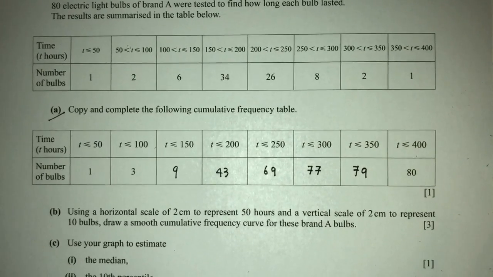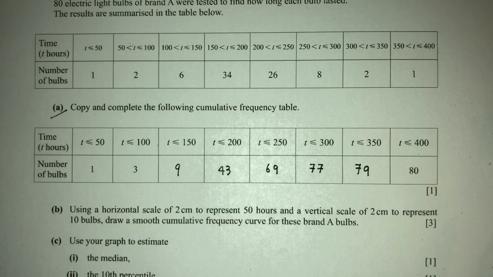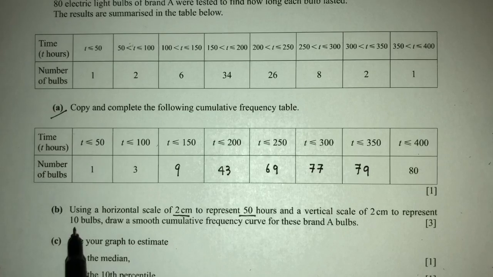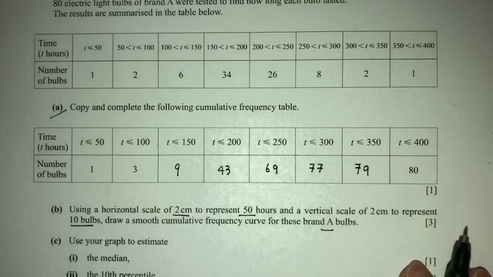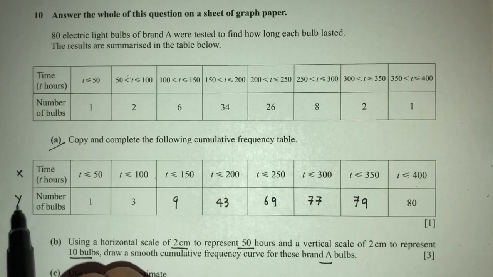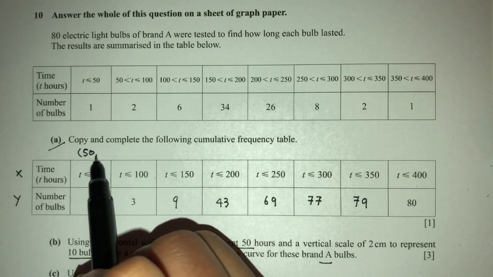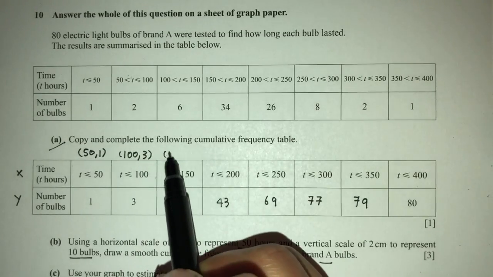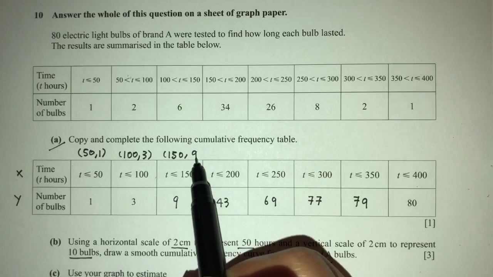Now part B, we have to use a horizontal scale of 2 centimeters to represent 50 hours on the horizontal scale. That's the scaling that we need to have. And a vertical scale of 2 centimeters to represent 10 bulbs on the y-axis. The points we need to draw are pretty easy. We will act as if this is x and this is y. The first point will be 50, 1. This will be 100, 3. That will be 150, 9.